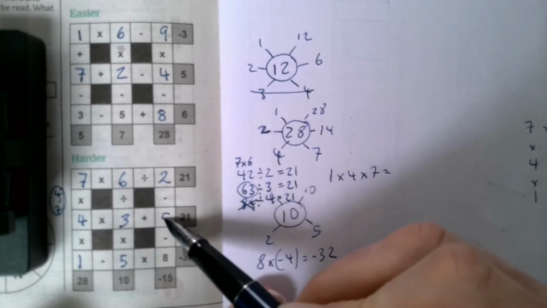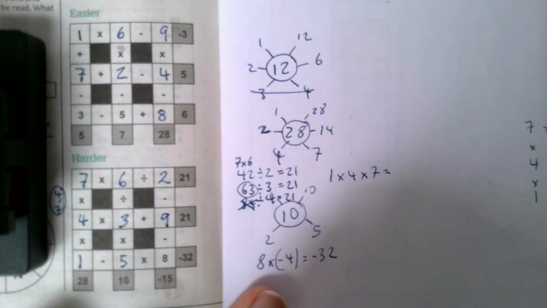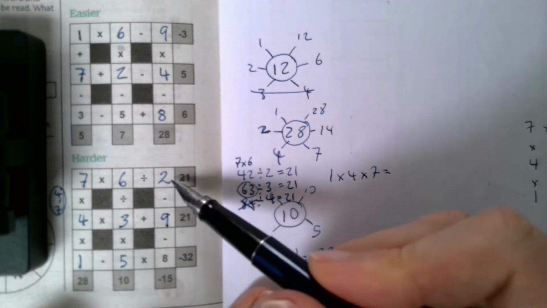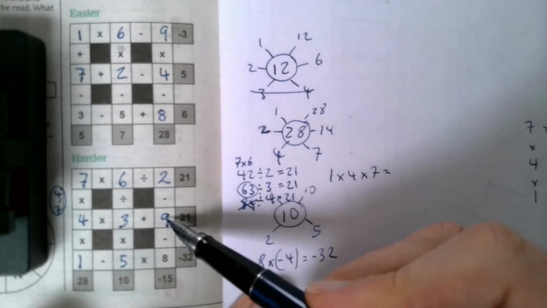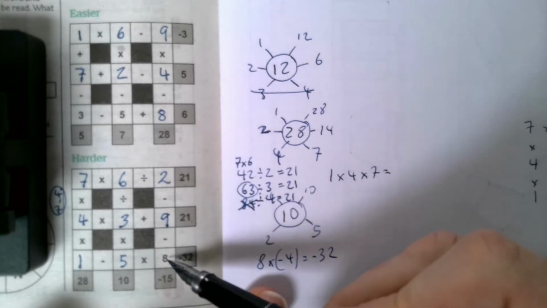12 add 9 is 21. Now let's just check that this works. 2 take 9 is negative 11, take 8 is negative 19. That's not quite right, is it?